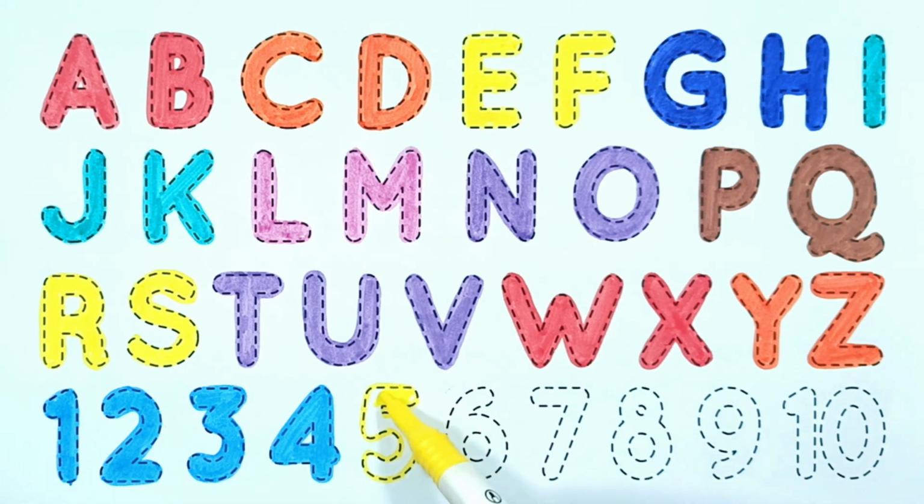5. 5 flowers bloom. 6. 6 kids laugh. 7. 7 butterflies dance. 8. 8 monkeys jump.